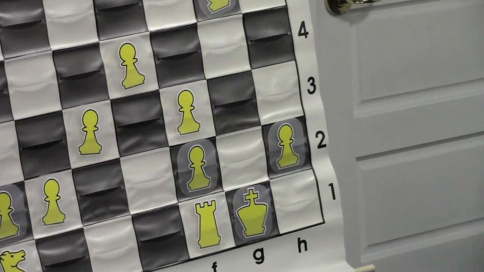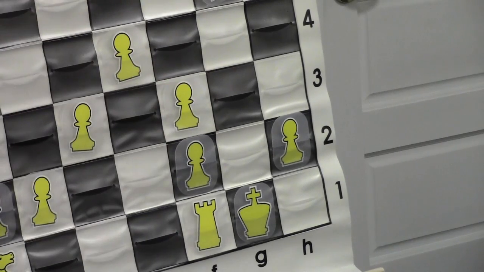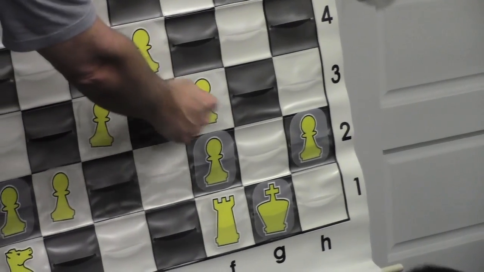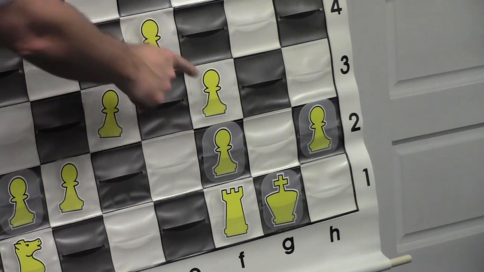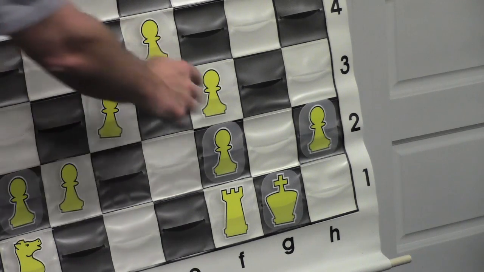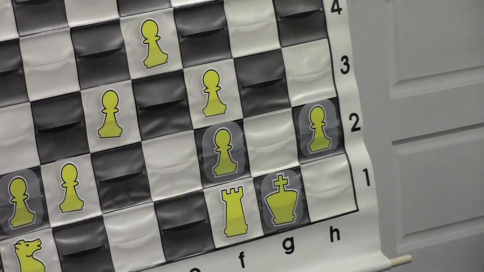This is a very, very fundamental thing we're going to talk about now. Are you aware of what doubled pawns means? We can see the doubled pawns. The pawn on f3 and the pawn on f2 are on the same file, so we say that white has doubled f pawns. Very clear. And because you have doubled f pawns, do you see that your king is a little bit weakened?